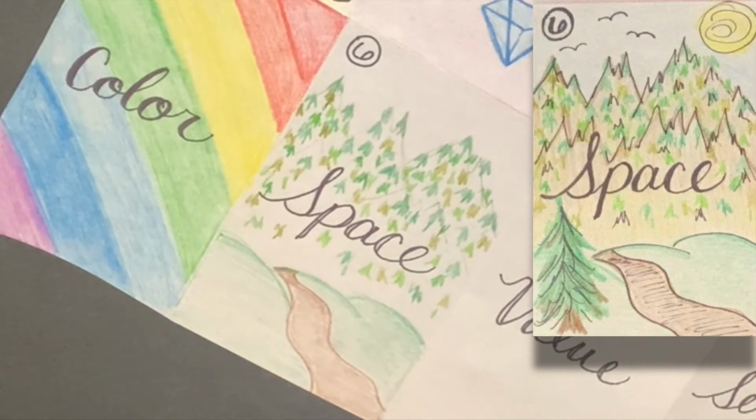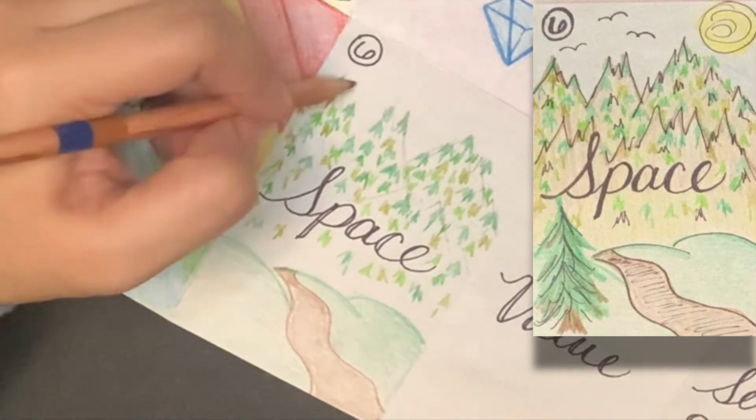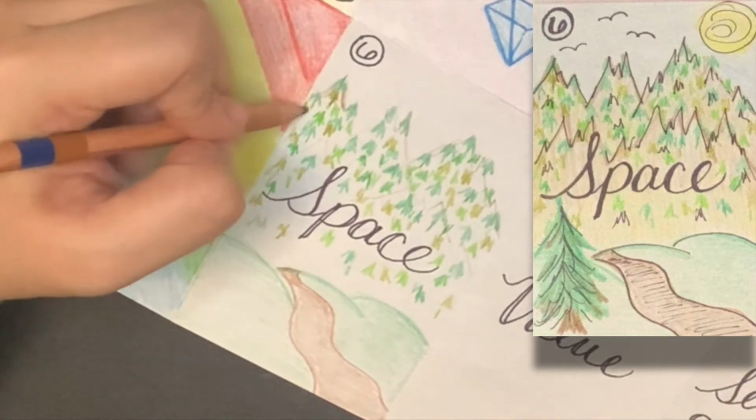Once I was done with the trees, I filled in the blank space in the mountains with light shades of brown.